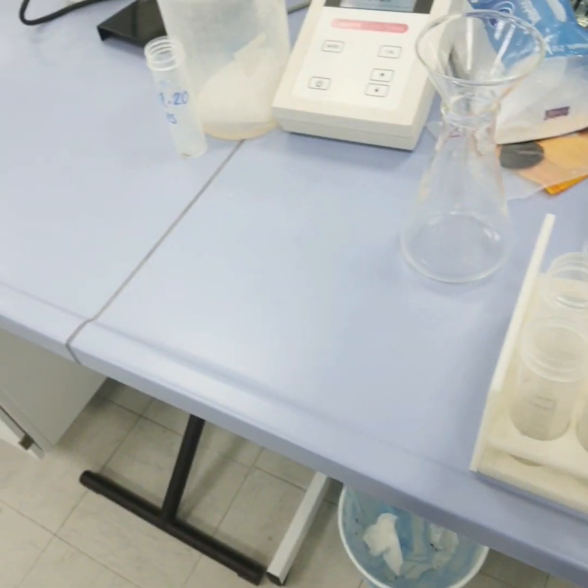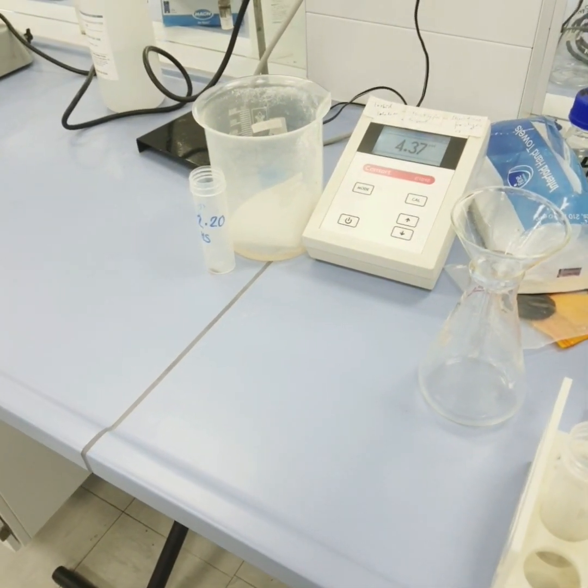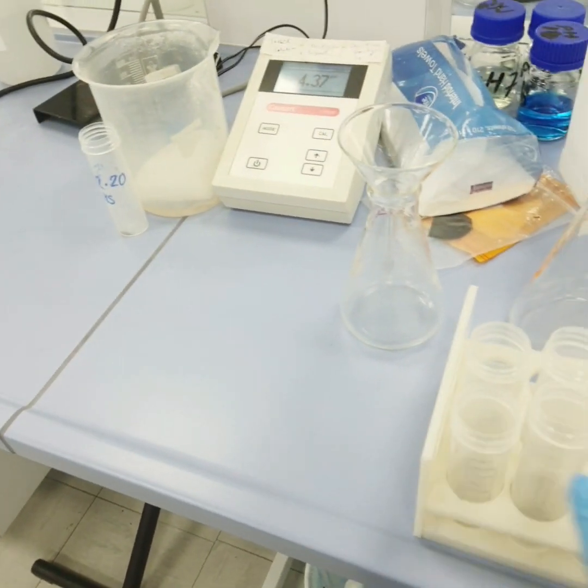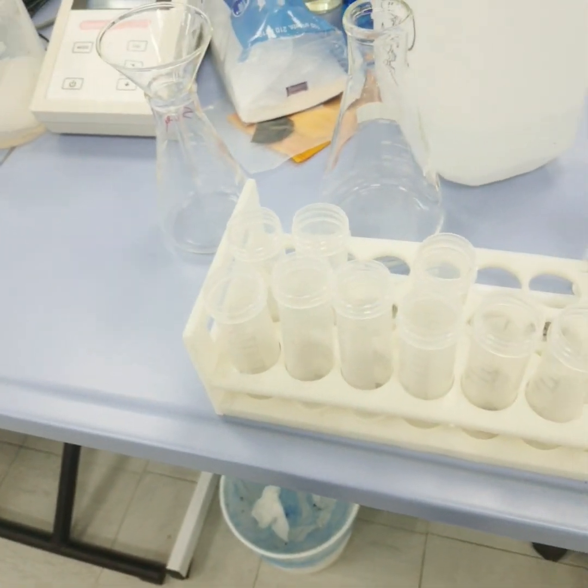Now we will transfer around 30 ml in all the vials. Okay, so let us transfer.